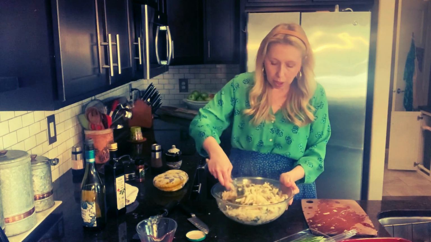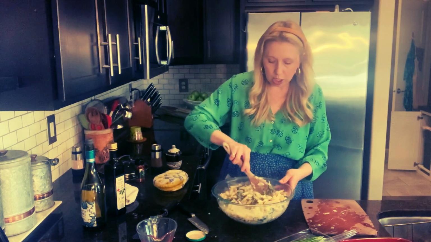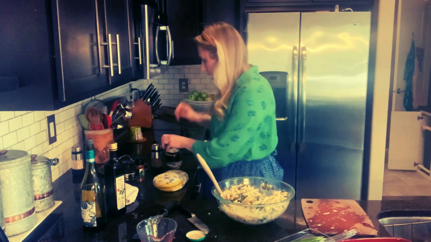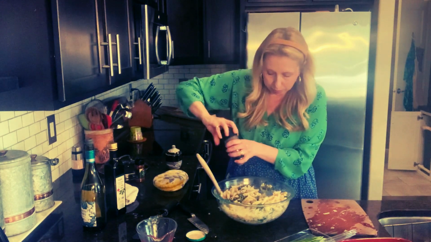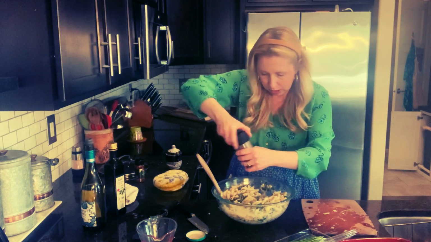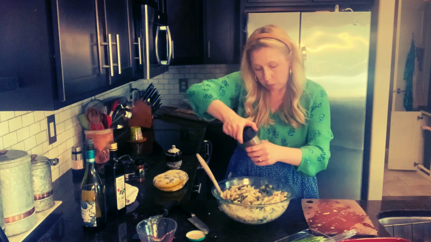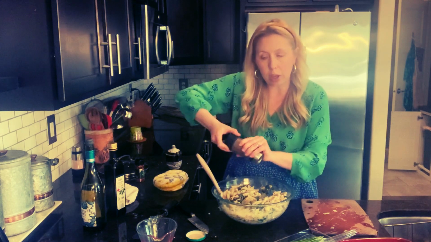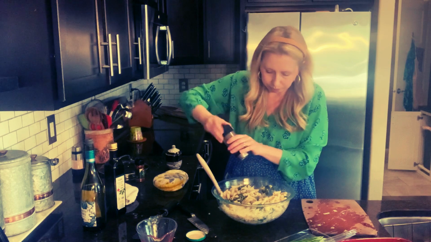So based on my experience, I have a pretty good feeling about this particular dish, and I'm going to add some salt and pepper to my liking, knowing that other people will probably add more. Other people might add less.